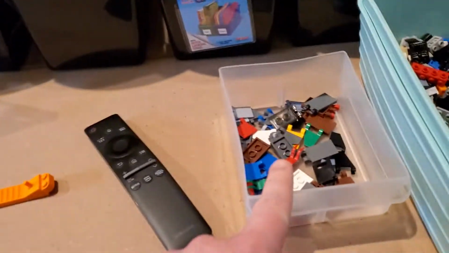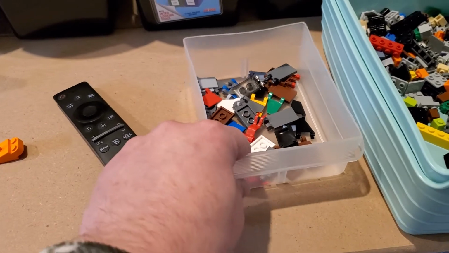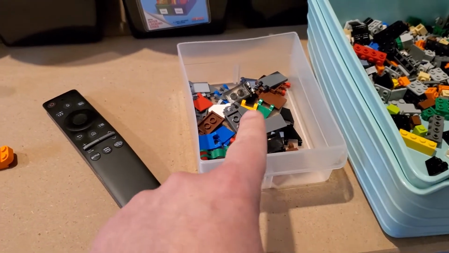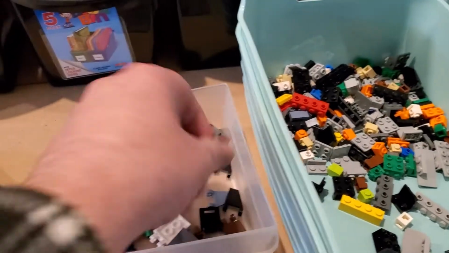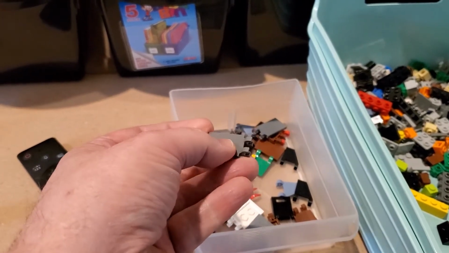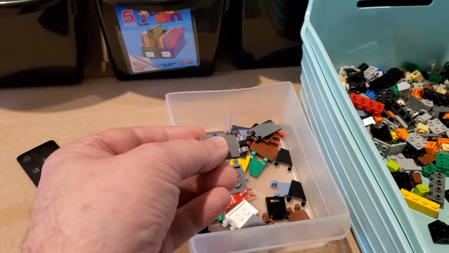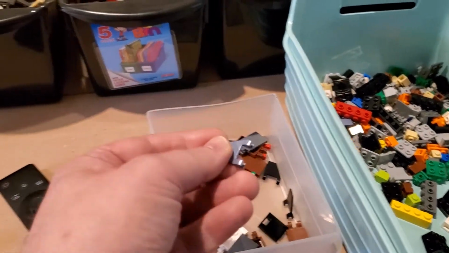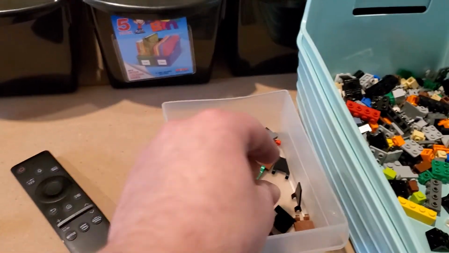I've also got flag type pieces here. I'm not 100% sure where they're going yet. Some of them could go, I mean, you could argue that this one is a tile, but it's not completely tile because it's got the clips. Maybe it's a modified plate, but it has no studs. And then these kind here have nothing. This one's in the wrong place.